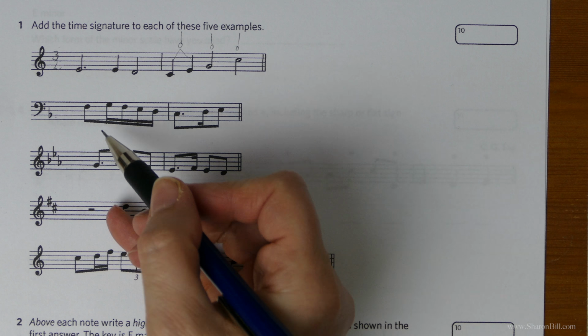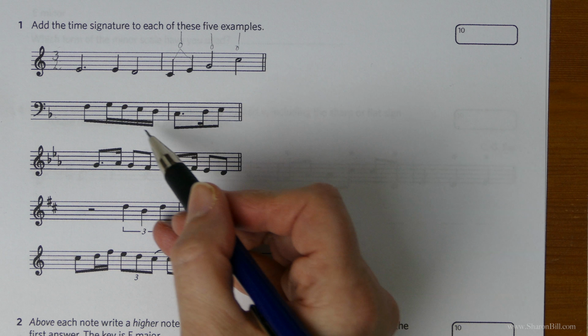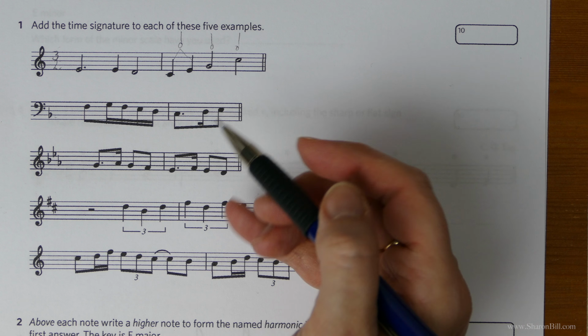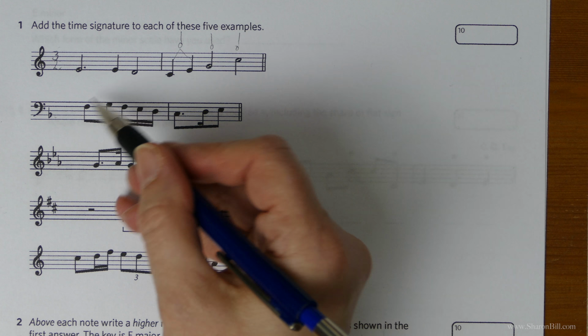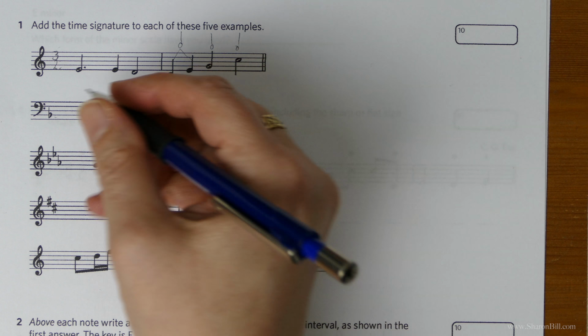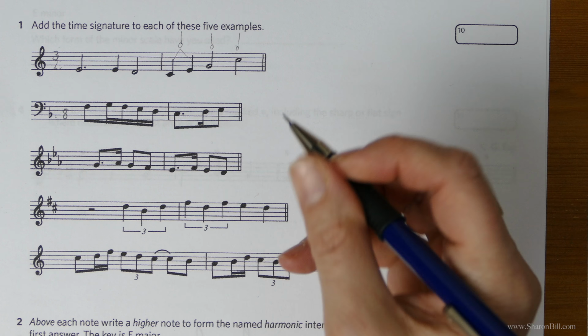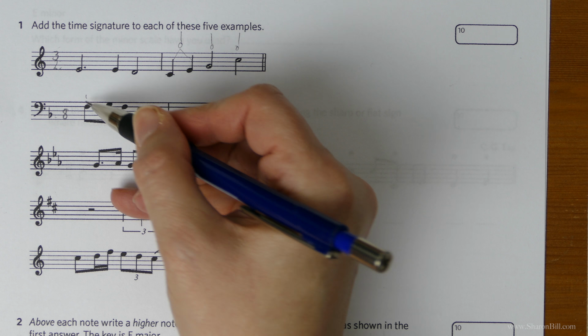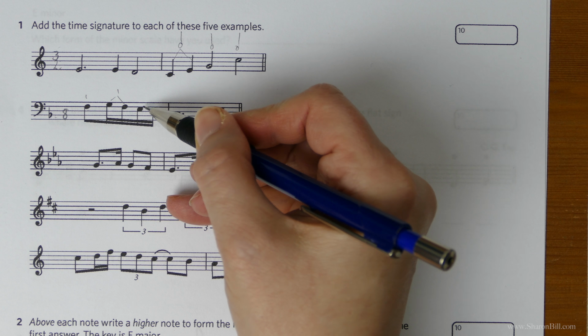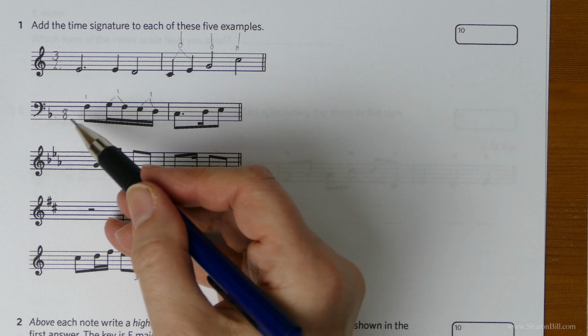Let's have a look at the next one. Now this next one we've got a clue straight away because everything's all beamed together. And we can only count in quaver beats or eighth notes, otherwise there's an incomplete bar. There won't be enough to make 1 beat otherwise. So our bottom number is 8. And we can see that we've got 1 there. Those 2 make another eighth note or quaver beat, and those 2 make another, so that's 3.